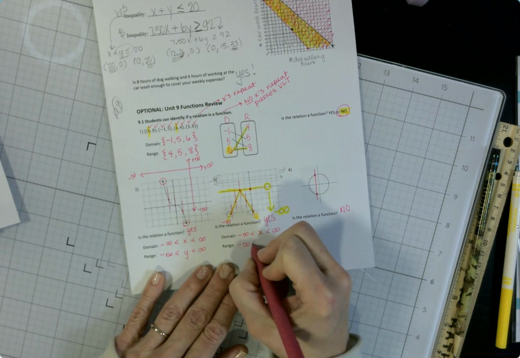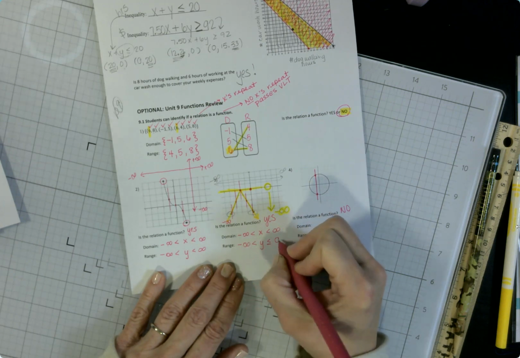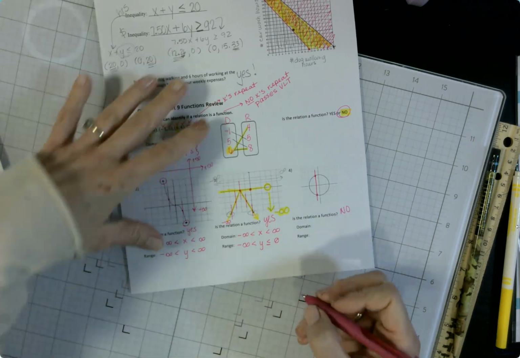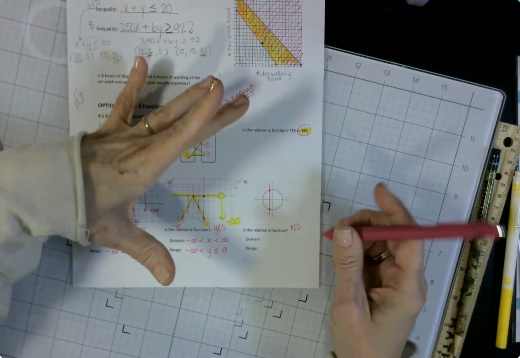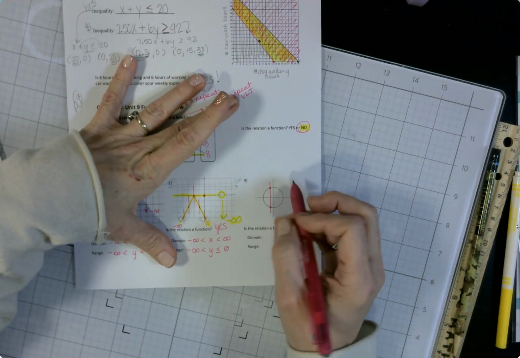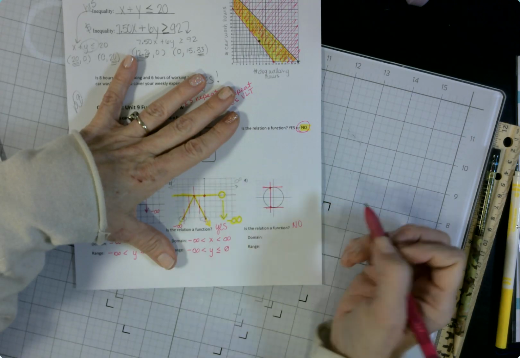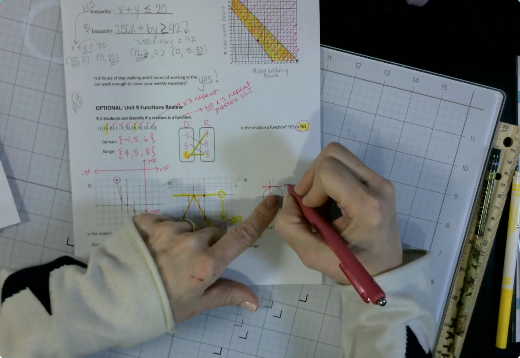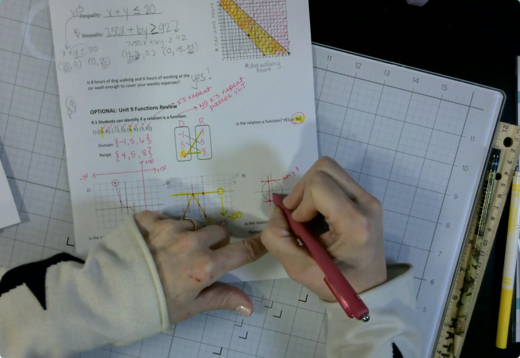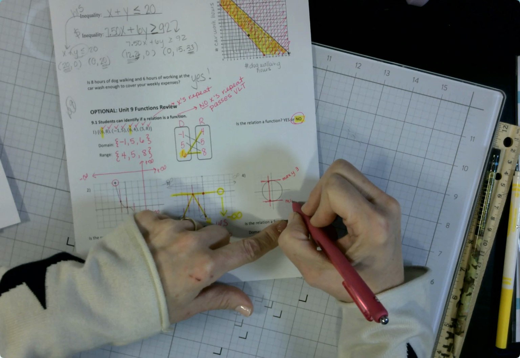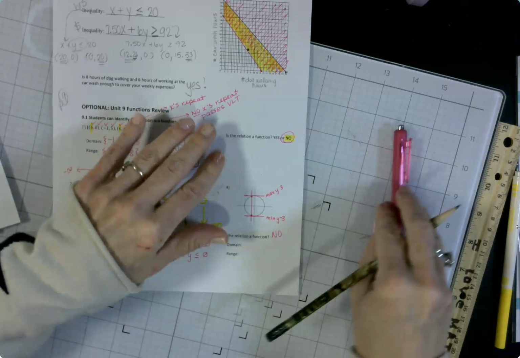So negative infinity is less than y, which is less than or equal to 0. Okay. Another thing you can think of, well, I'll go over that in a second. As far as this particular picture is concerned, the top of the circle and the bottom of the circle is your range. Your maximum y value is going to be a 3, and your minimum y value is also a negative 3. And then we're going to look from side to side.